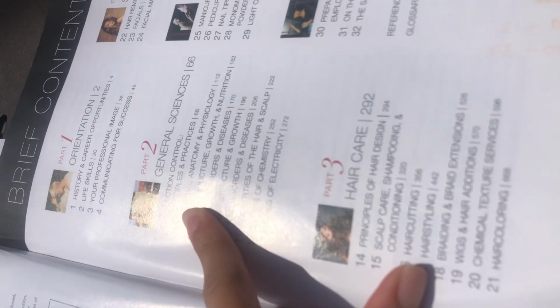Hello everybody, so today we're going to be doing chapter 5 flashcards, which is infection control principles and practices. So let's just get started.